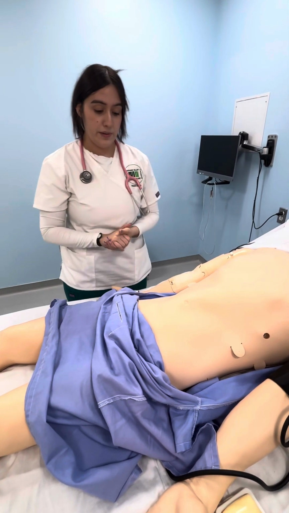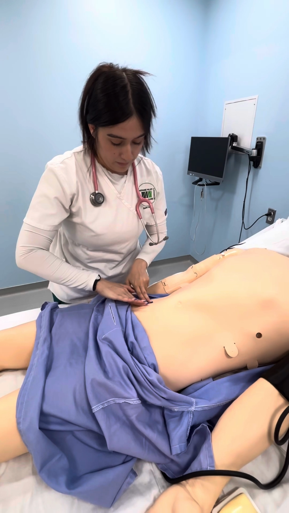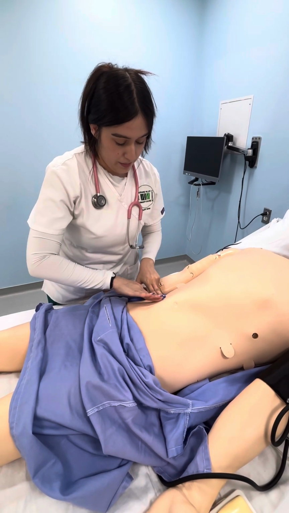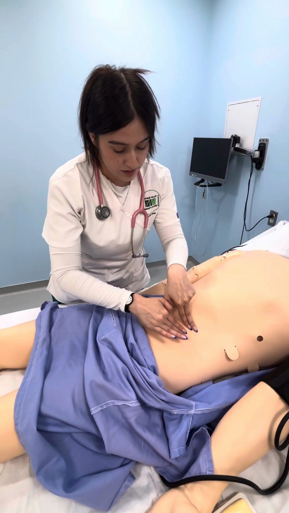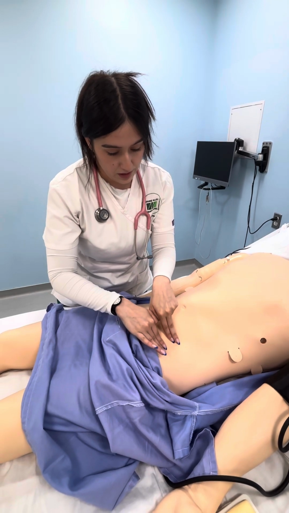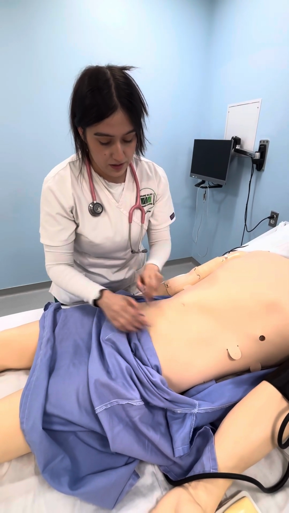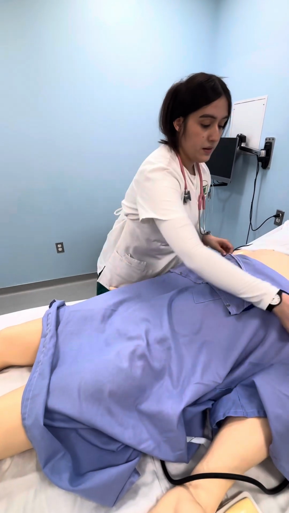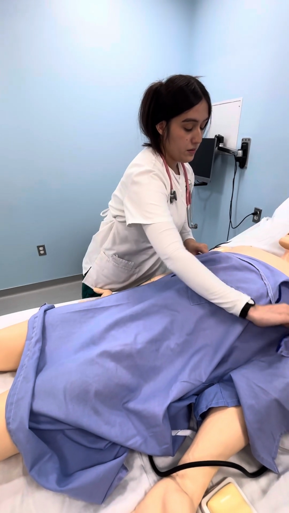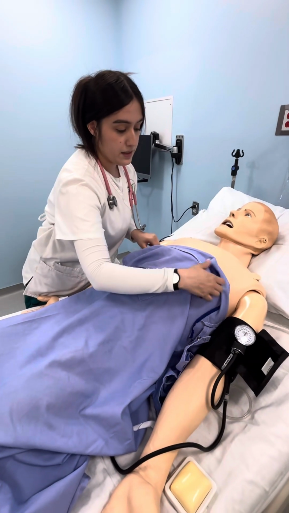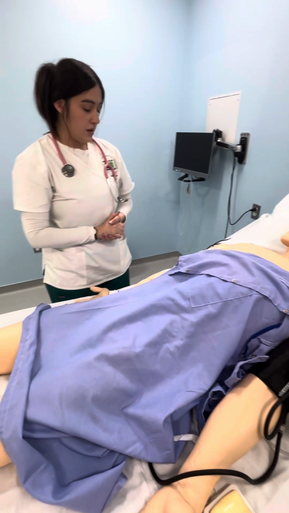Then I'll use light palpation, and then I'll palpate to make sure there's no masses or tenderness or pulsations. Okay, good. There was none of that. Then I will inspect the patient's upper extremities.